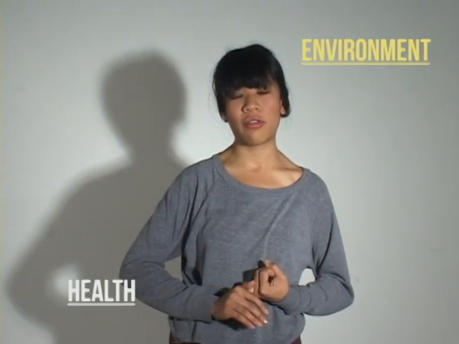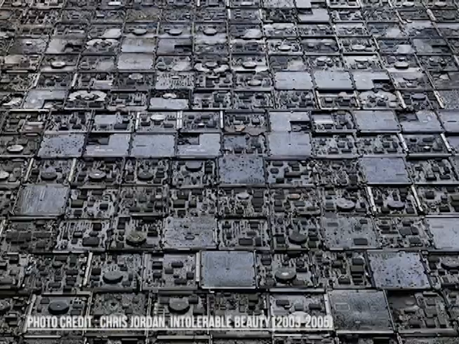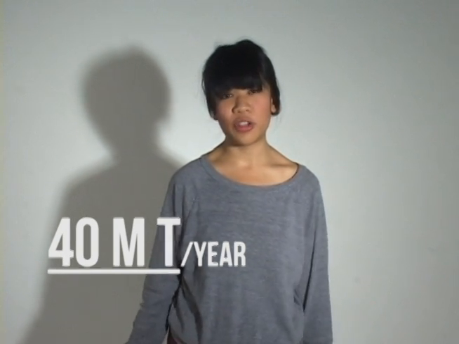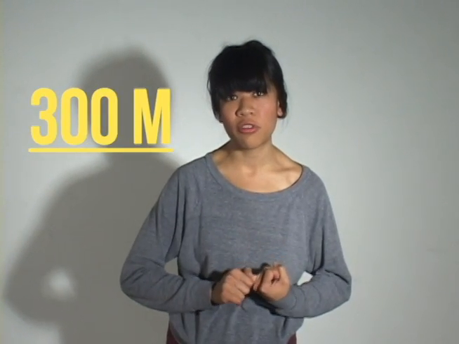We acknowledge that there are also health and environmental consequences involved in this practice. Electronic waste is highly complex to dispose of due to the high toxicity levels and the complexity of the product's makeup. E-waste is piling up around the world at 40 million tons per year. In North America, every year, 100 million cell phones and 300 million personal computers are discarded.